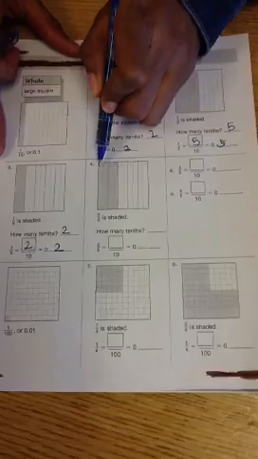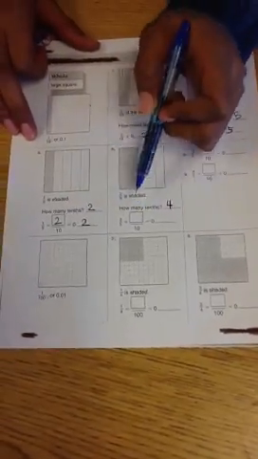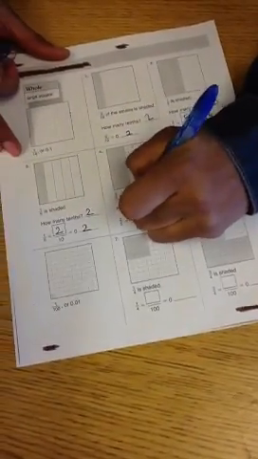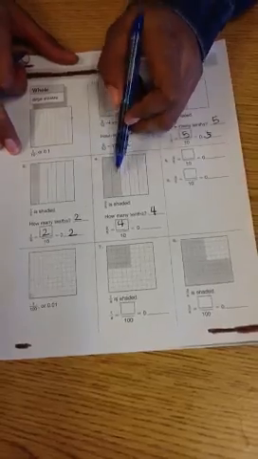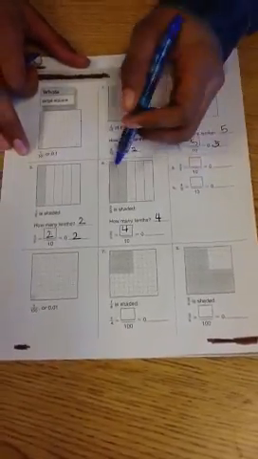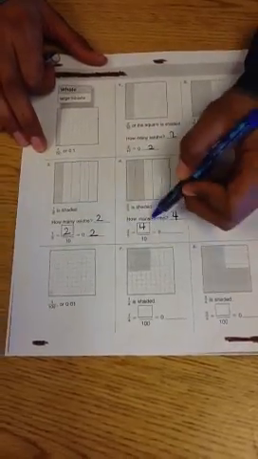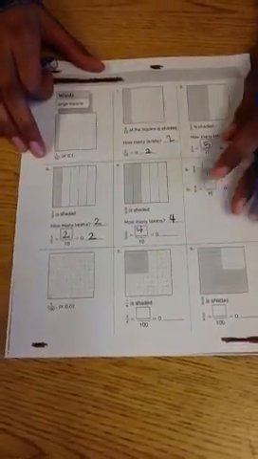And how many tenths are shaded in? Let's count how many are shaded in. 1, 2, 3, 4. So now, 2/5 equals 4 tenths. So now, these two have the same equal parts. 2 out of the 5 equal parts is the same thing as 4 out of the 10 equal parts. So that means that 2/5 and 4 tenths are equivalent.